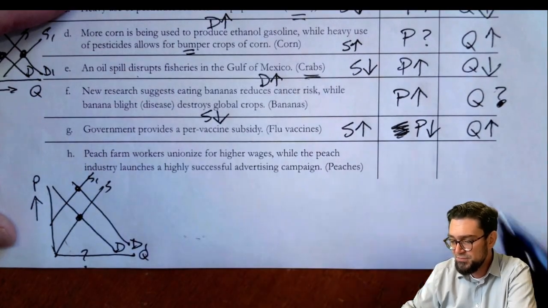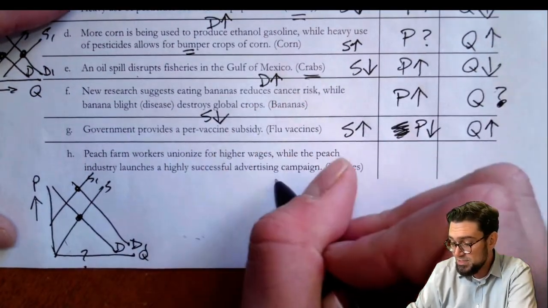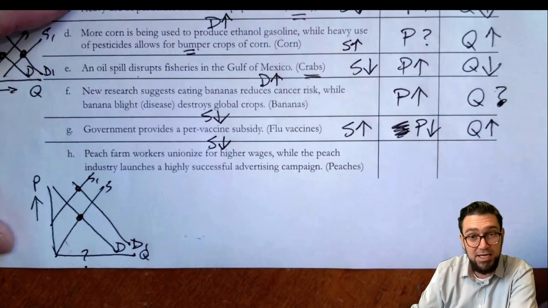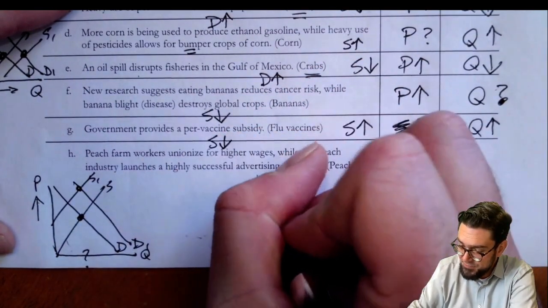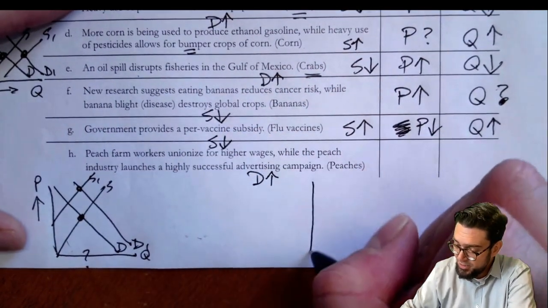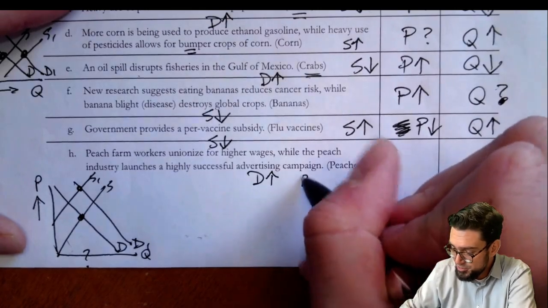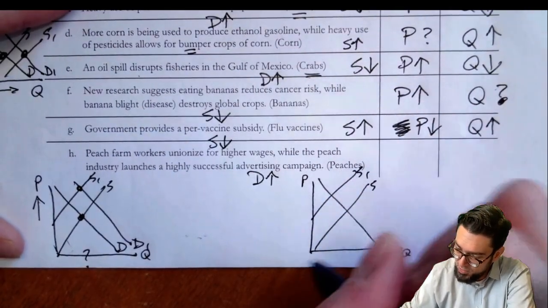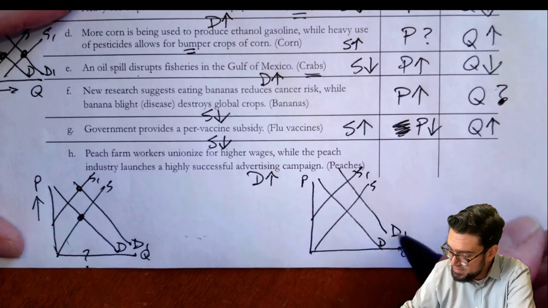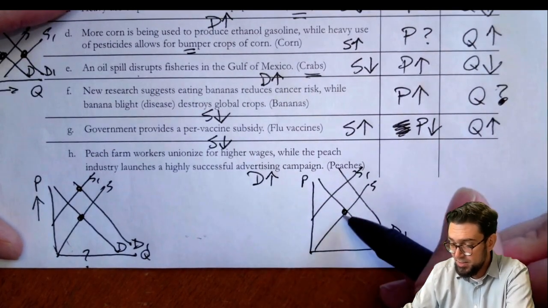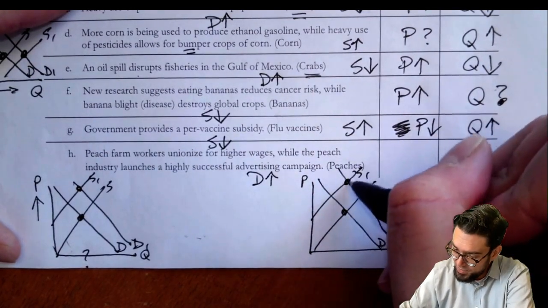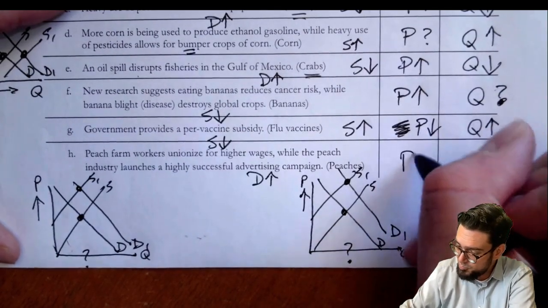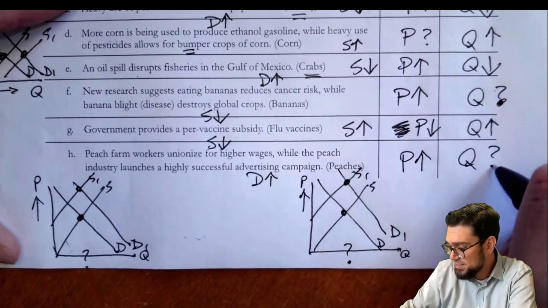Peach farm workers unionize for higher wages, while the peach industry launches a successful ad campaign. This is for peaches. So the higher wages are going to reduce the supply of the good, and then the highly successful ad campaign is going to increase the demand. So here we have another double shift. We're going to draw a little picture. And a real quick sketch here, less supply, S sub 1, and more demand, D sub 1. So we went from here at S and D to S sub 1 and D sub 1. That's definitely a higher price, and I still can't tell the quantity. So price goes up, and quantity is indeterminate.